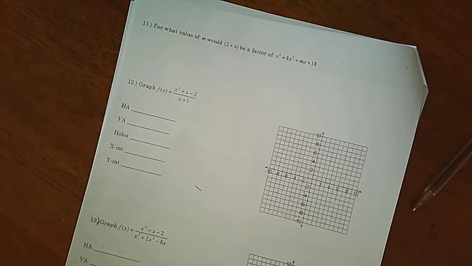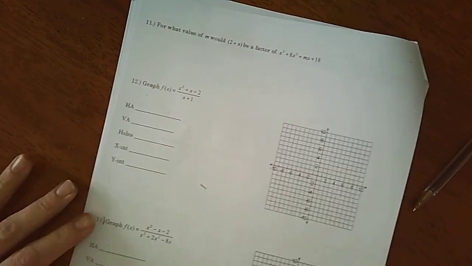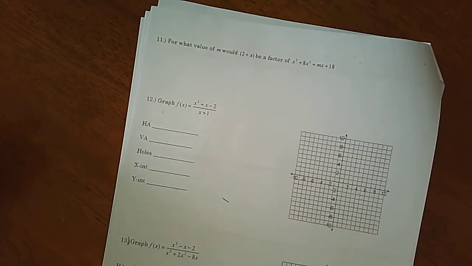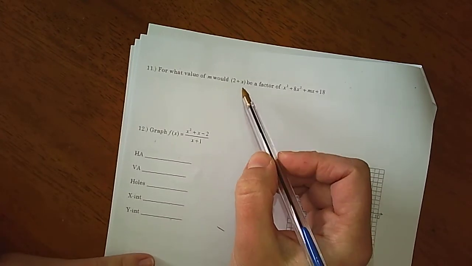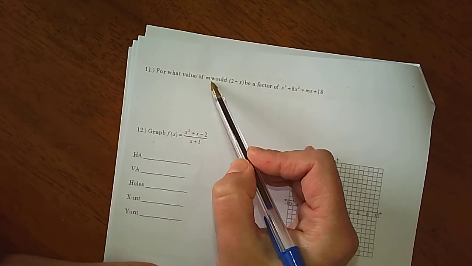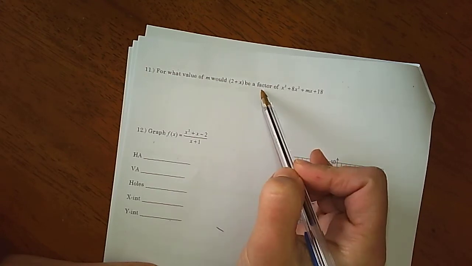We're going to start doing now the fourth page, which has some graphs on it and stuff. We're going to start with number 11, which is pretty straightforward. This is similar to those other ones we did with the remainder theorem. It says, for what value of m would this guy be a factor?